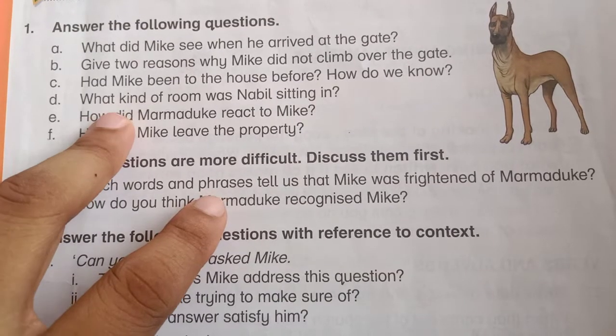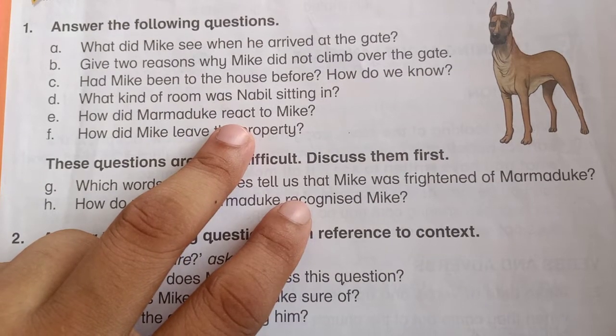The next question, part D, says, what kind of room was Nabil sitting in?